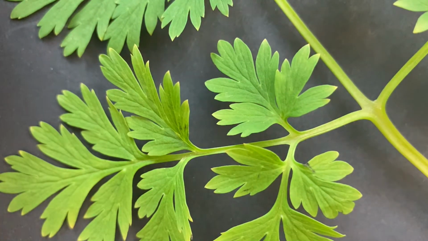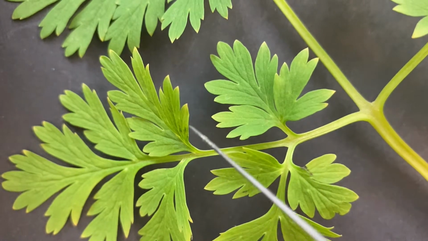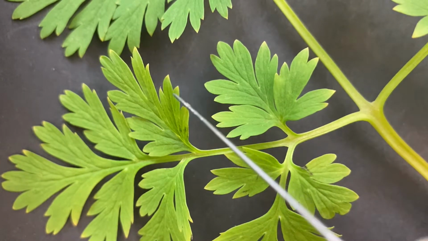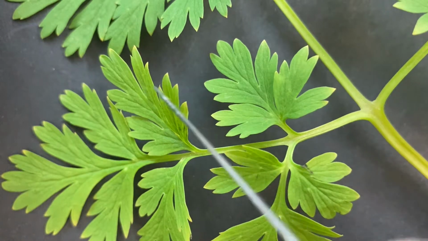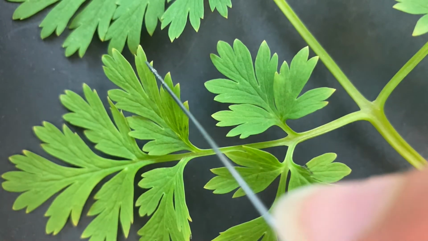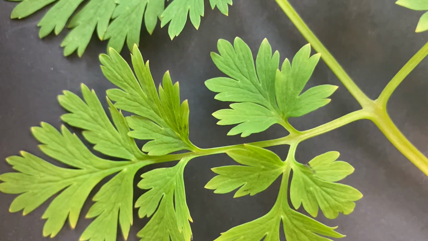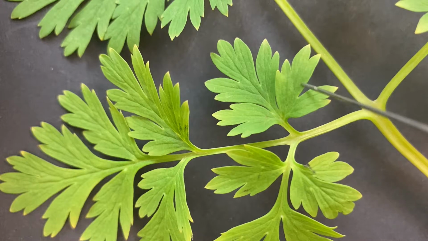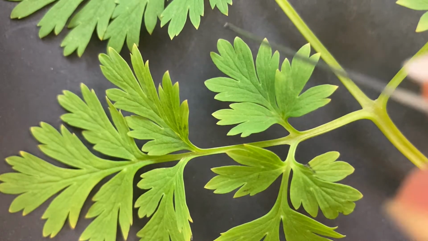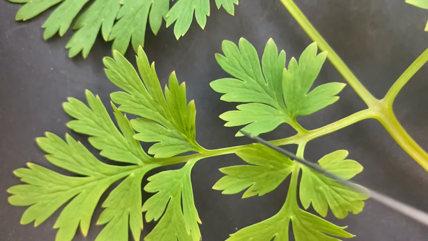Now we're going to look at the margin. The margin is the edge of the leaf. So let's look at this one right here. It goes around and comes in pretty sharply all the way around. Here's another little sharp indentation. Every time it comes in sharply, that's a cleft. So the leaf margin, which is the edge of the leaf, is going to be cleft on this one.